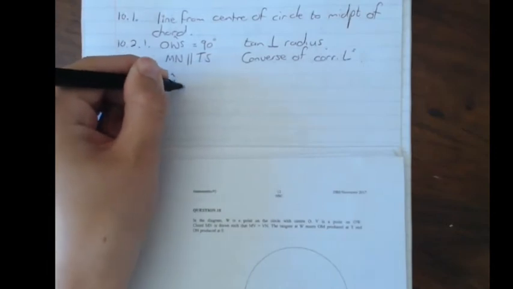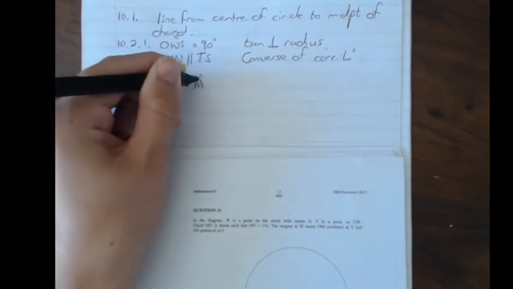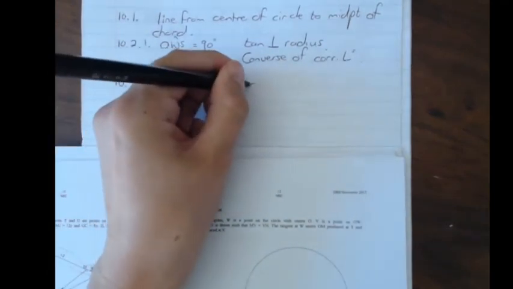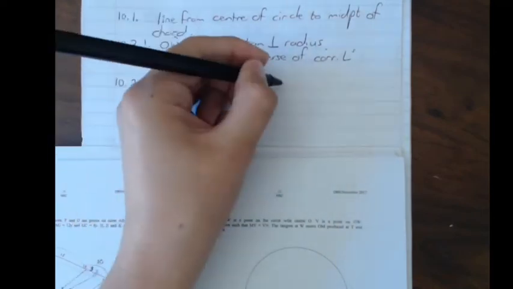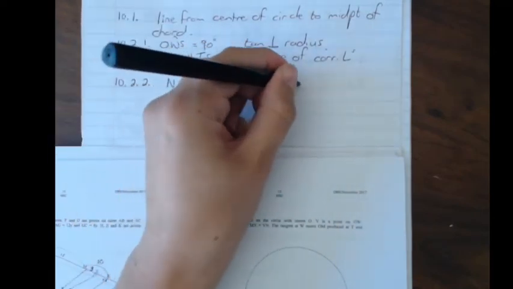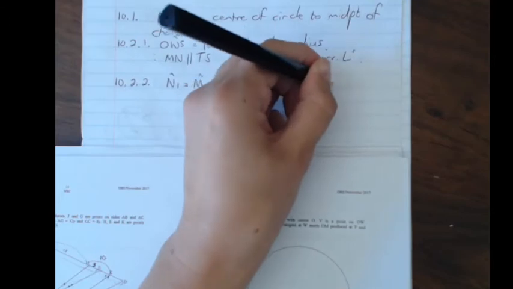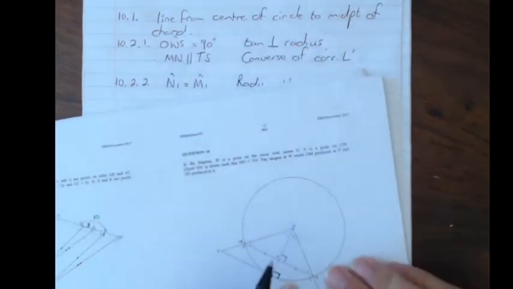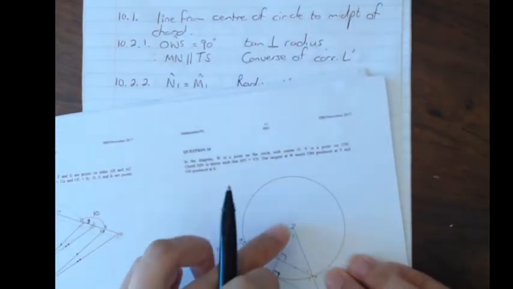So I have here N1 is equal to M1 because the radii are equal, and then I have angles opposite equal sides there. The angles opposite the equal sides, which are radii, that's equal. Why they are equal?